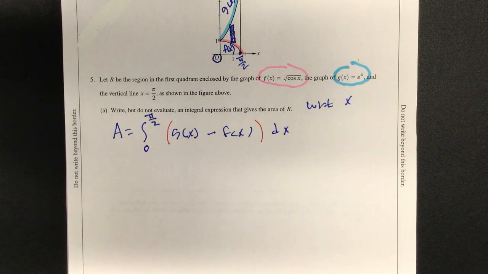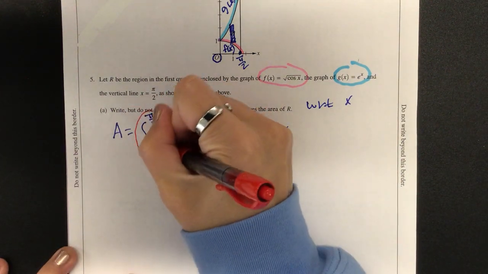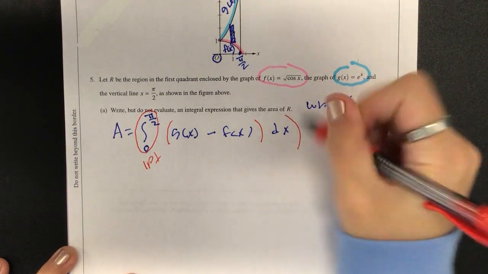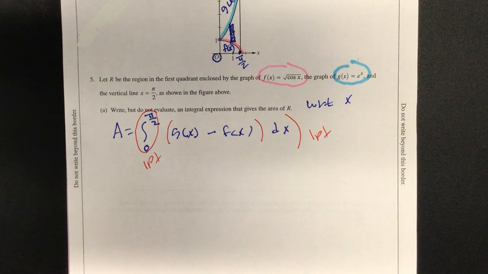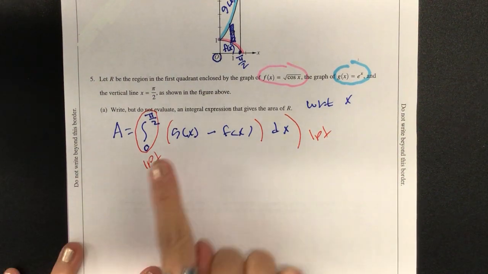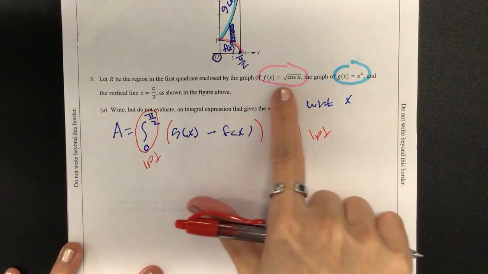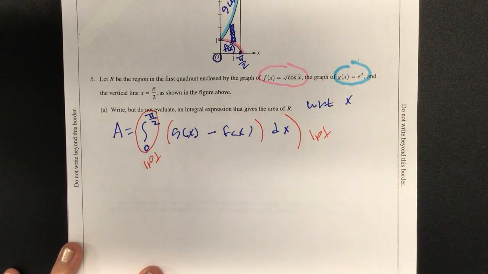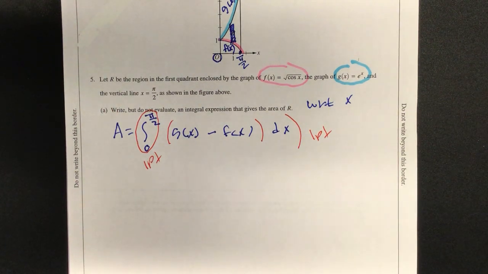So here's our point system. Having your upper and lower bound is going to give you 1 point. And then the whole integral with dx is going to give you another point. Isn't that easy? 2 points right there. You can't miss it, okay? And what's nice about g of x and f of x, since they gave us the function on here, you may leave it as g of x and f of x. You don't have to plug in square root of cosine of x, and you don't have to plug in e to the x. Y'all good?